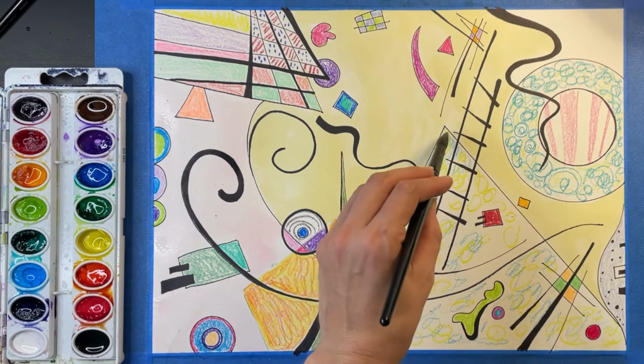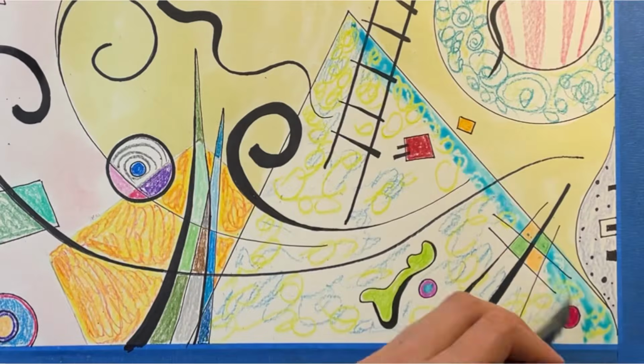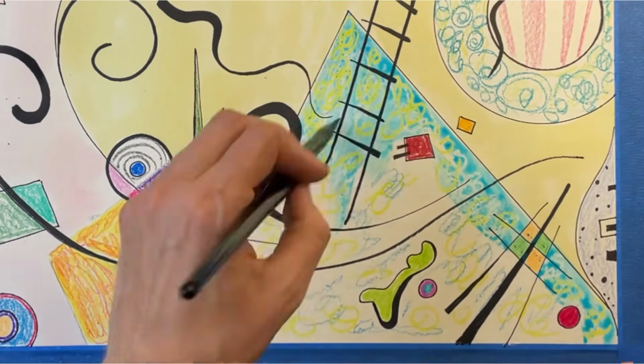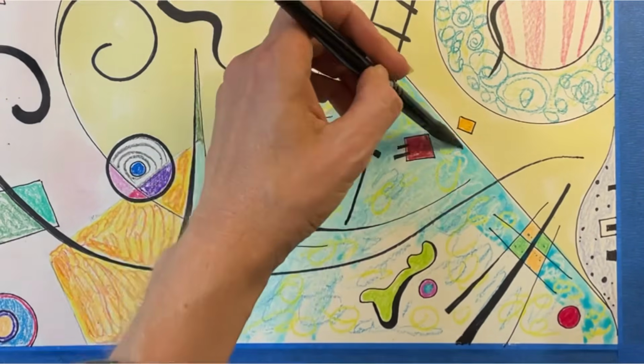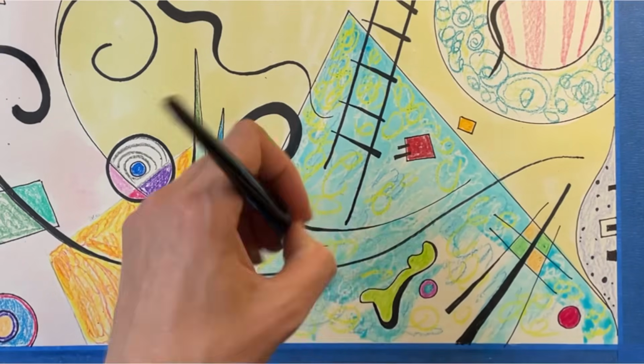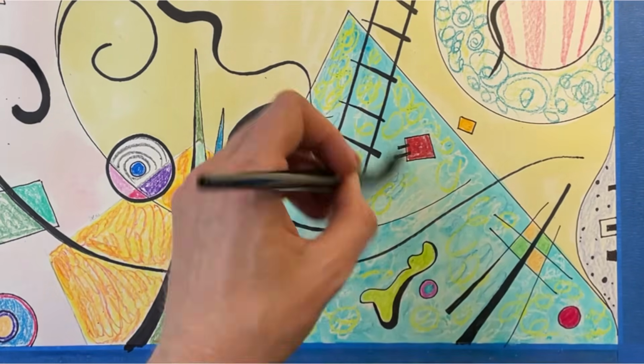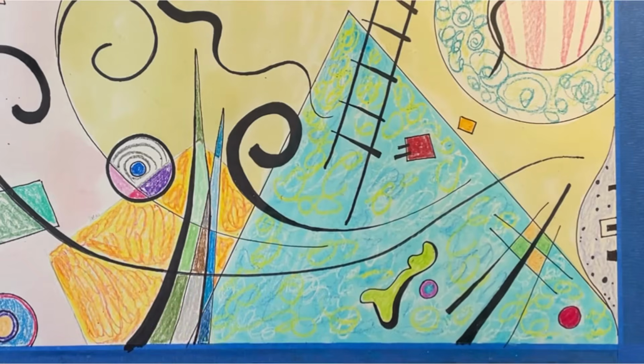Now I'm going to grab some beautiful bright blue and paint right on top of the crayon where my triangle is. When you paint over crayon, it's called wax resist because the wax in the crayon resists the watercolor and pops out. See how you can still see the crayon underneath?